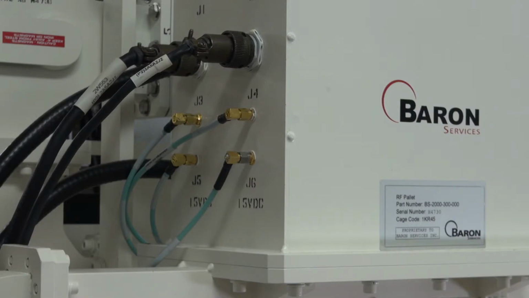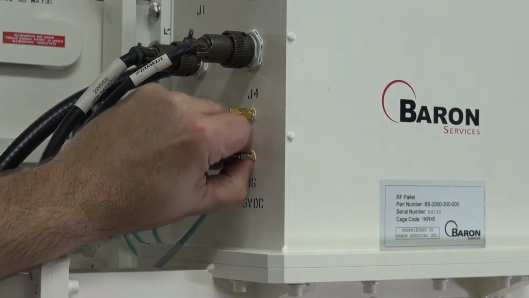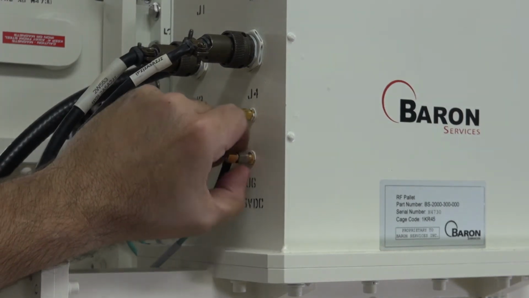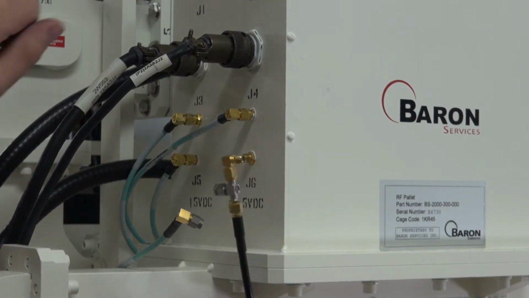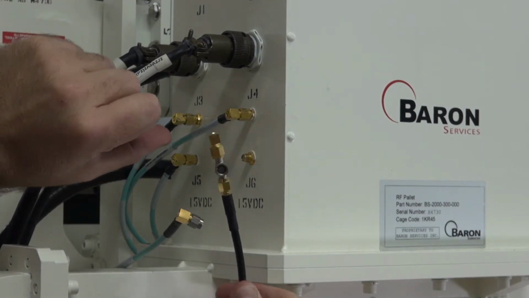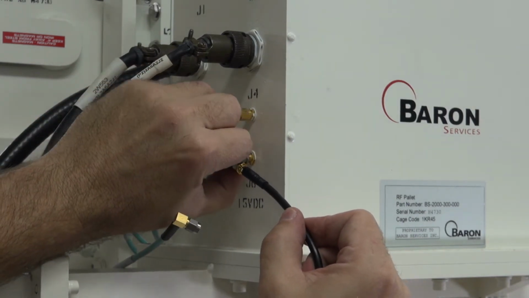Disconnect cable 2A5W4 from phase shifter 2A5A2J6. Connect the SMAT adapter, 90-degree adapter, and BNC to SMA cable to 2A5J6.